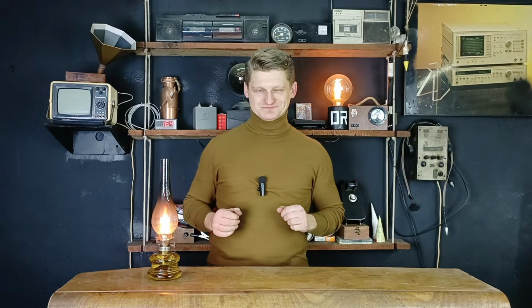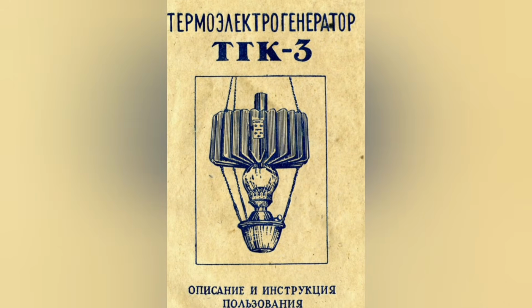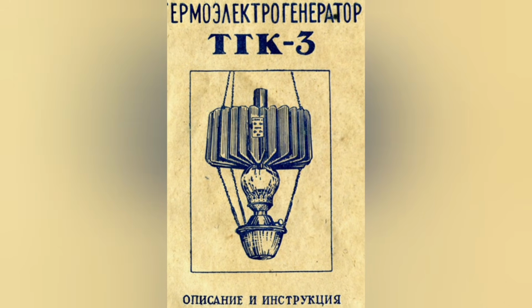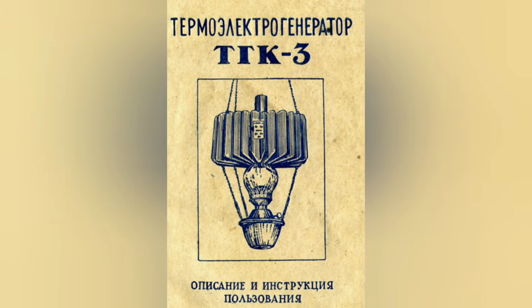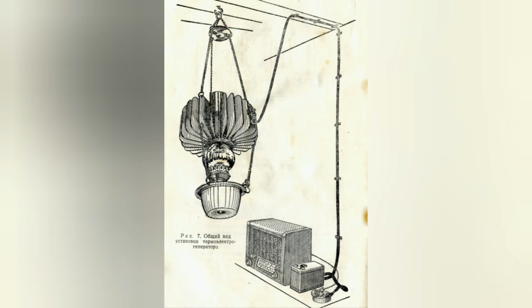It's about what, besides providing light, the kerosene lamp was used for in Soviet Russia in the 1960s and even further. Today we're going to talk about a great and beautiful device called the TGK thermoelectric generator, and of course we're going to build one. The TGK generator was nothing more than a thermoelectric generator of electricity utilizing the Seebeck effect to generate voltage. As I mentioned in the introduction, the heat source in this case was a kerosene lamp.